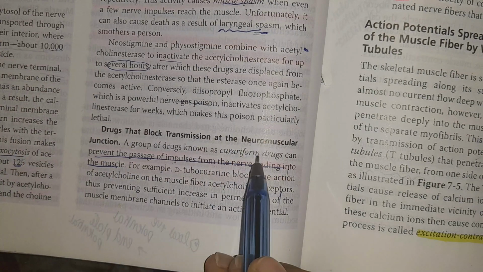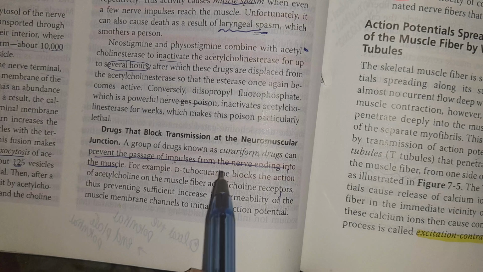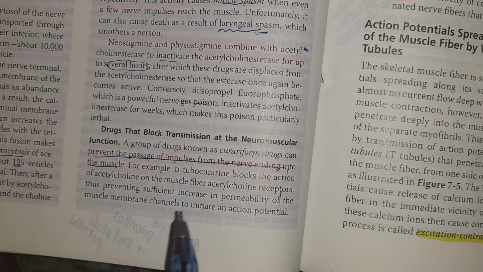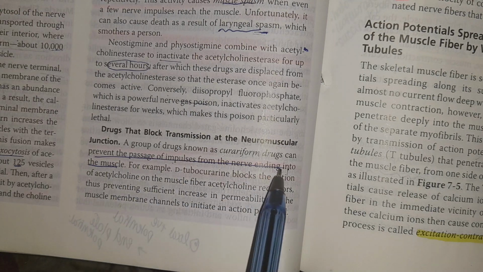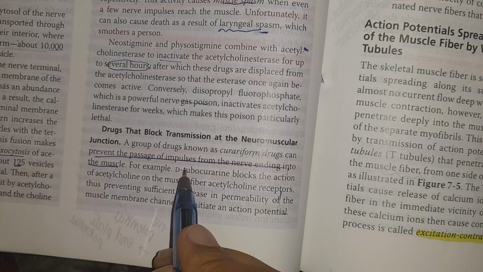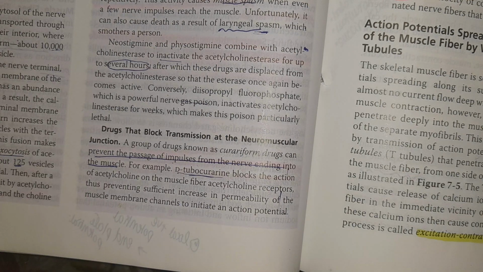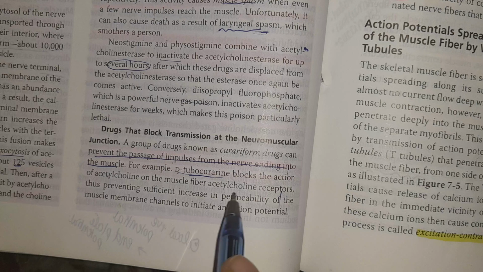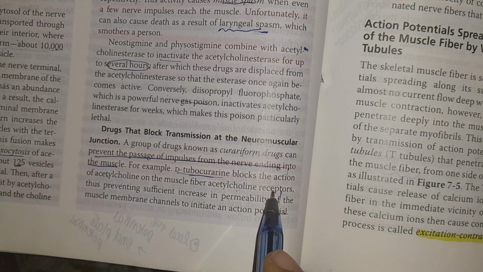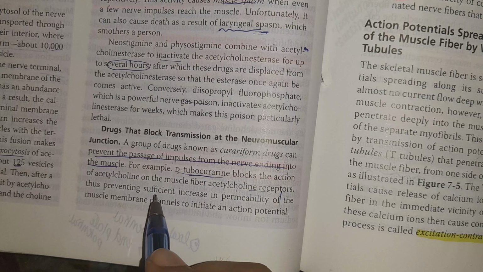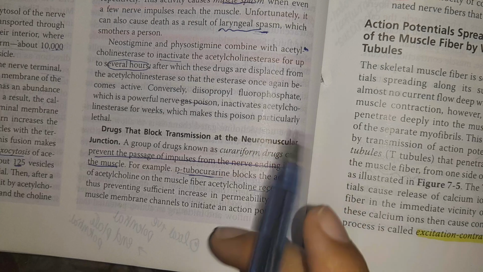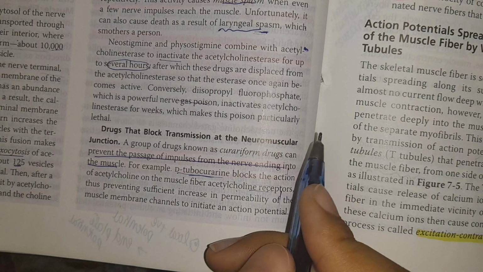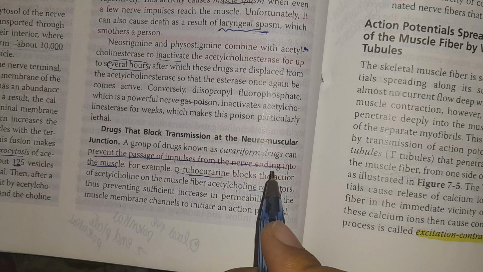Now I told you about the A thing on the graph. It was done by curariform drugs. And what did the curariform drugs do? They did not allow acetylcholine to attach to its receptors. So they prevent the passage of impulses from the nerve ending into the muscle. An example is D-tubocurarine. It blocks the action of acetylcholine on the muscle fiber's acetylcholine receptors. No attachment to receptors, preventing an increase in permeability. So when acetylcholine is not attached, what will happen? No threshold is reached, no action potential is produced, no depolarization takes place, and the muscle is not activated or excited.